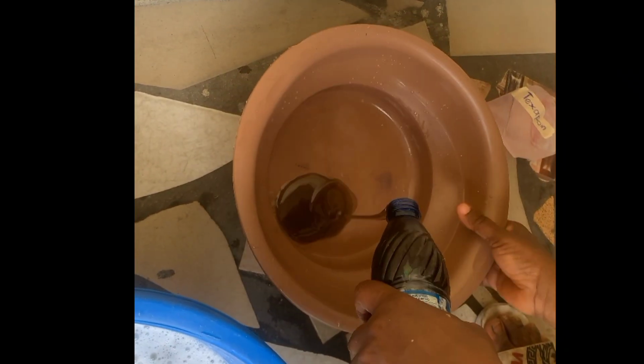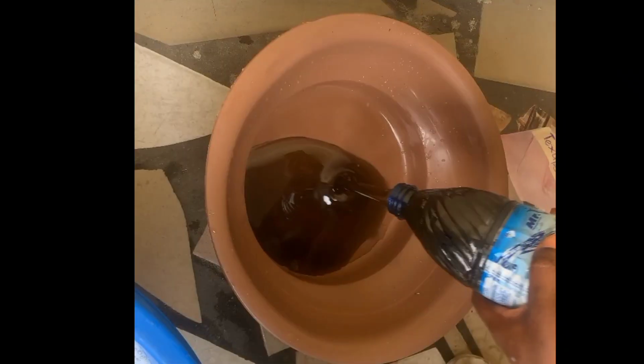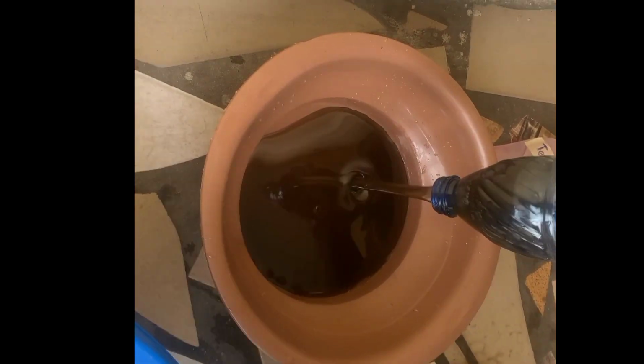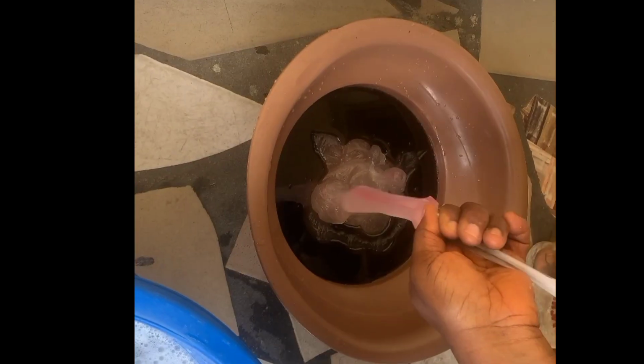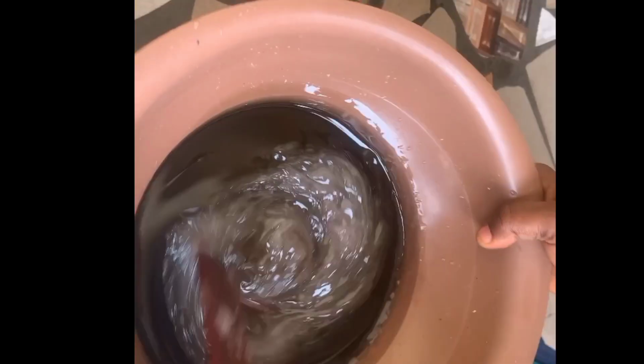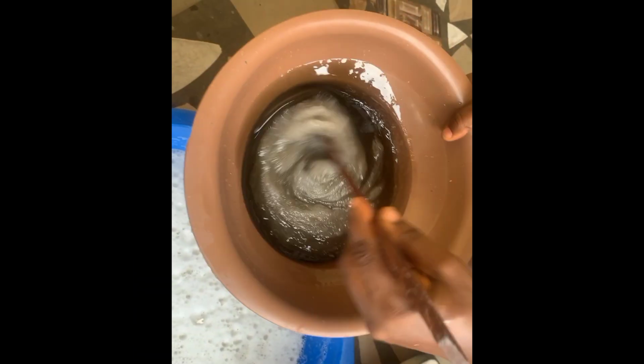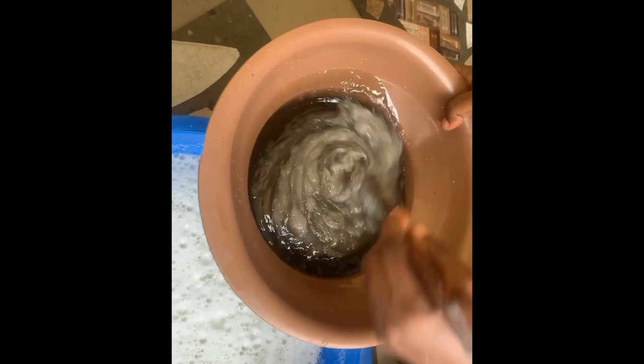Next, I poured my sulphonic acid into a bowl. Then I added my TEXAPON and began to stir these 2 chemicals together. So you can see me stirring here. This is the TEXAPON and my sulphonic acid. I stirred until it was smooth enough and the TEXAPON was well dissolved.